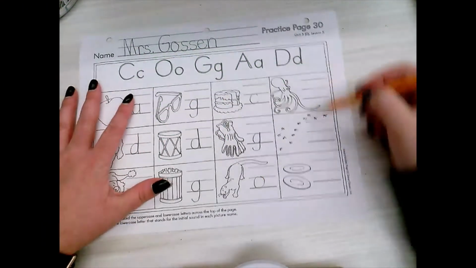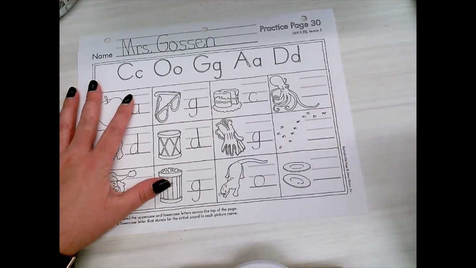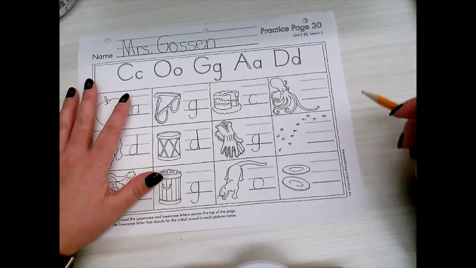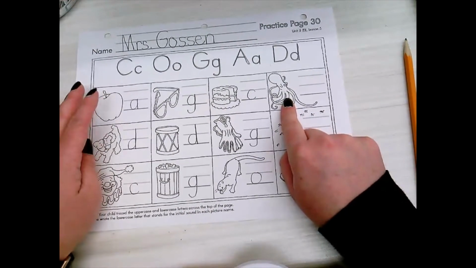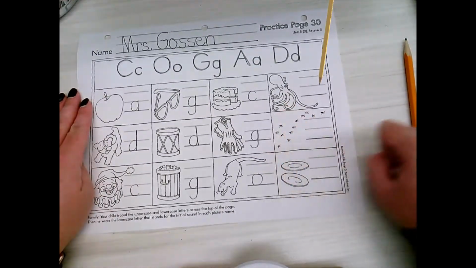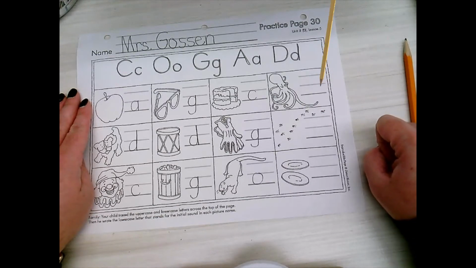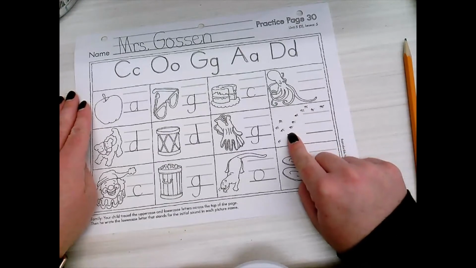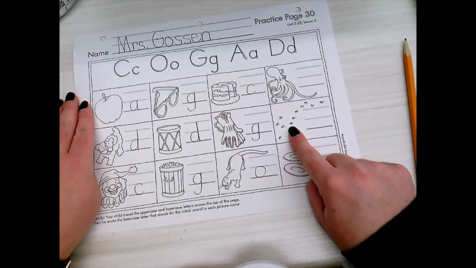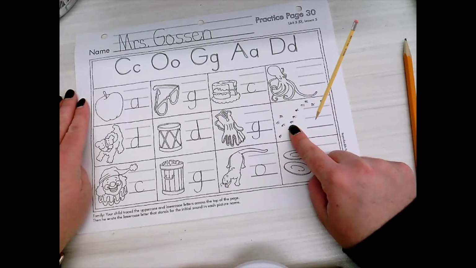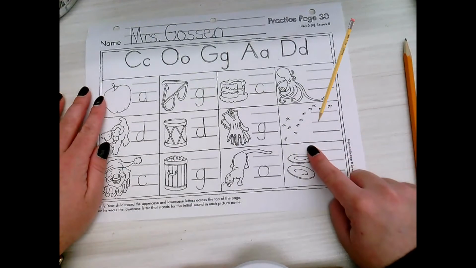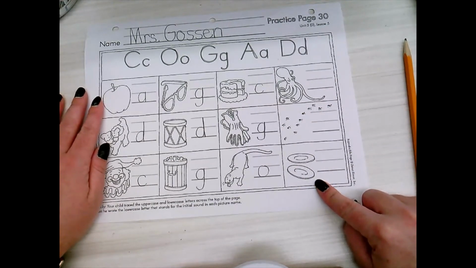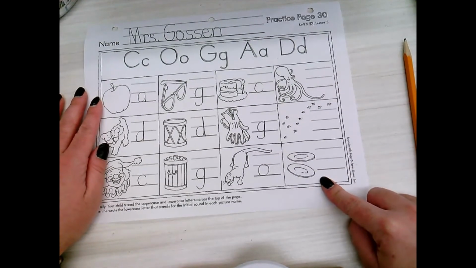For the last three, I'm going to tell you what they are. I want you to write the letter down and then we're going to check together. So write down the letter that you hear at the beginning of octopus. Write down the letter you hear at the beginning of ants. And write down the letter you hear at the beginning of dishes.